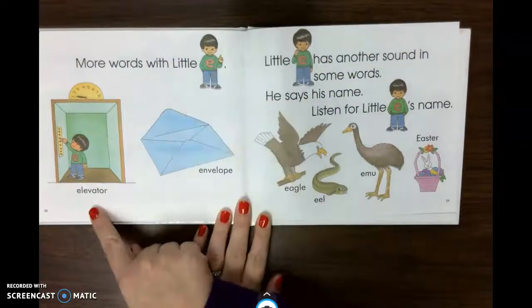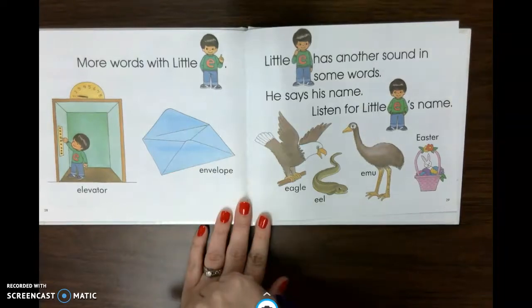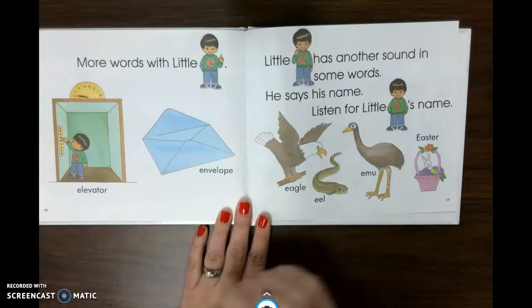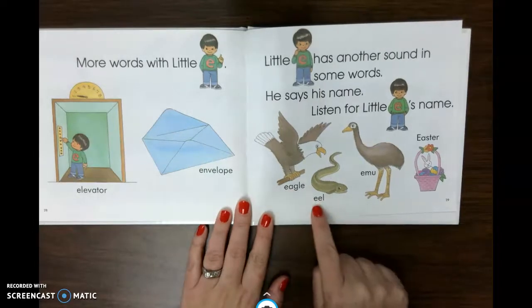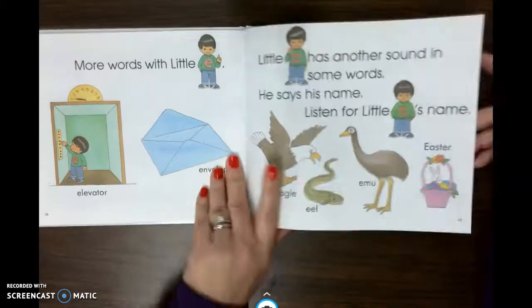More words with little E. We've got elevator, envelope. And it says little E has another sound in some words. He says his name. Listen for little E's name. Eagle, eel, emu, and Easter all have that long E sound.